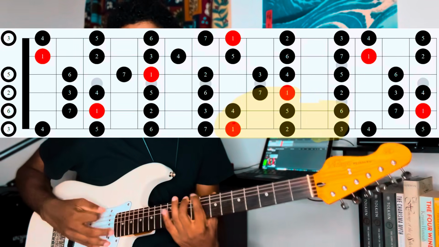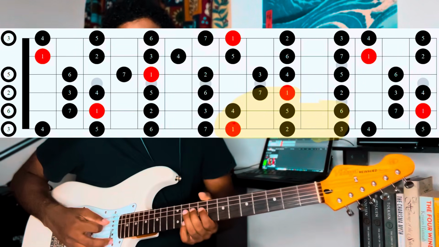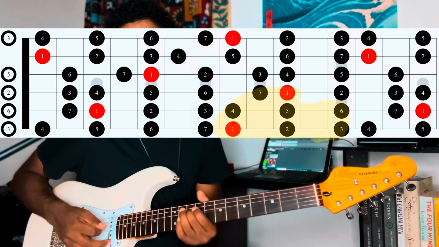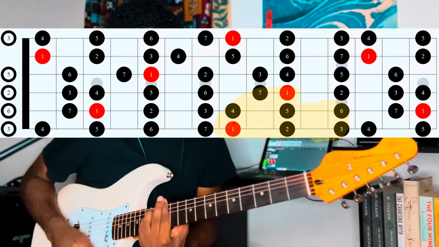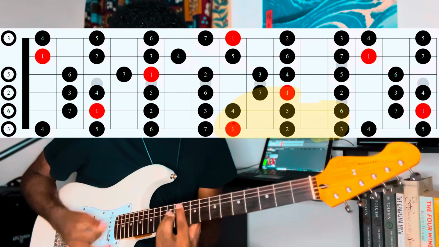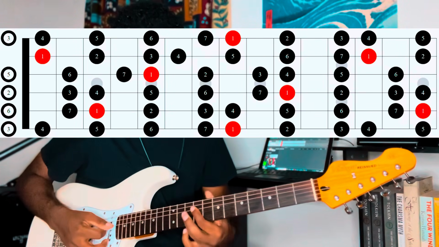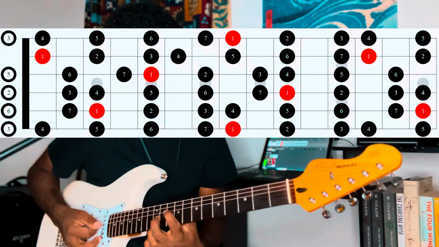Now, if we had to play the C major scale starting from the 8th fret, we've got 1, 2, 3, 4, 5, 6, 7, then back to 1. And every note in that scale gives us a chord. We got C major, D minor, E minor, F major, G major, A minor, then B diminished, then back to C.